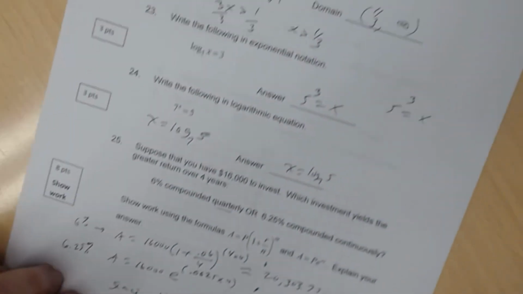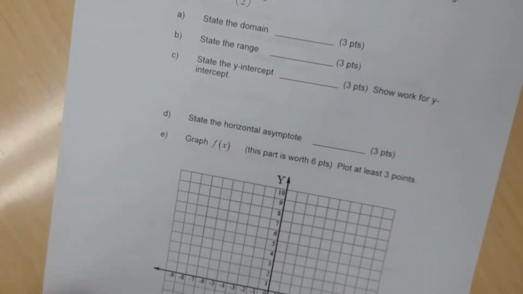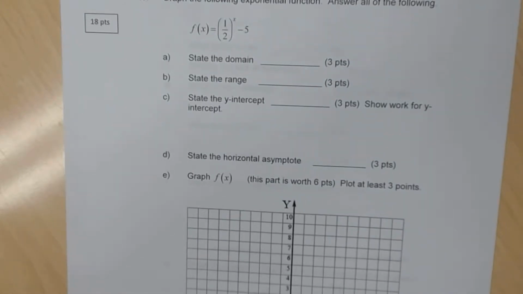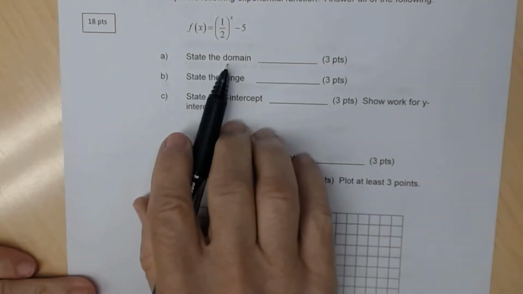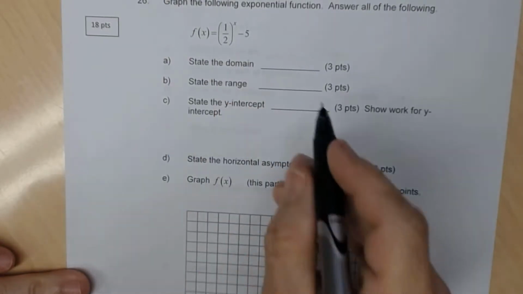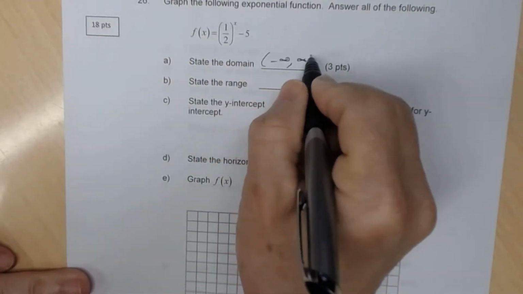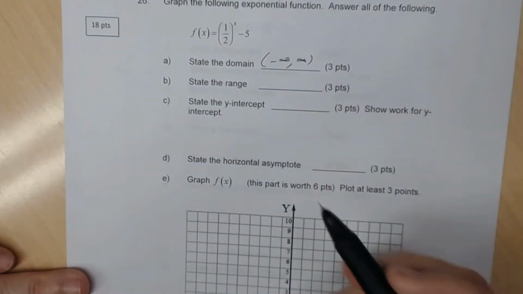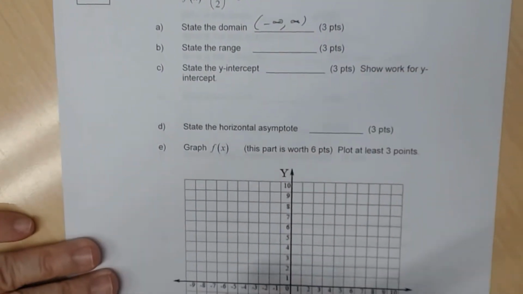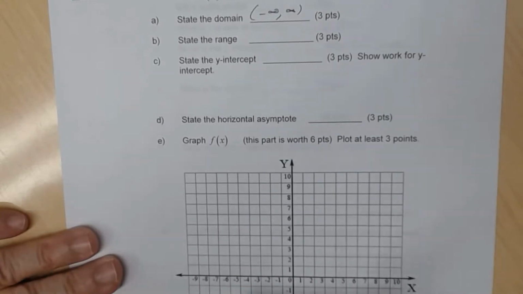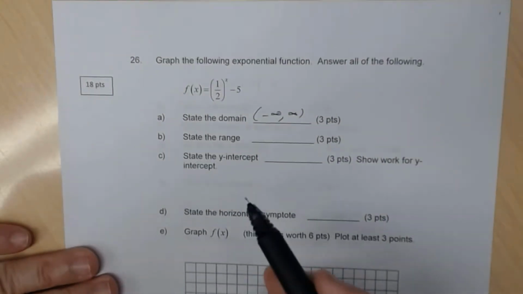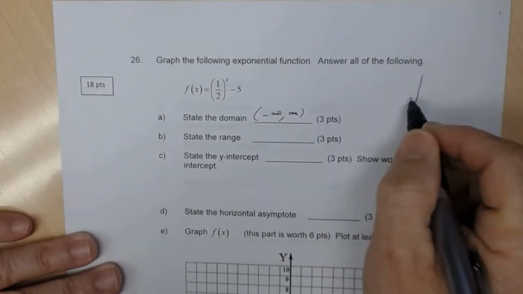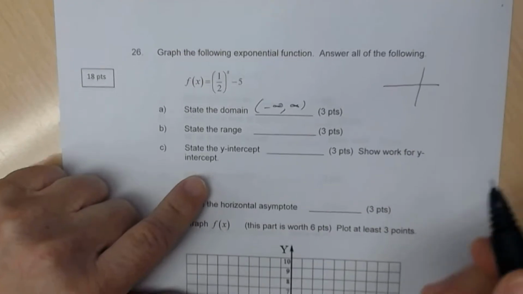Okay, number 26. So number 26, you want to graph this exponential function. And so you want to state the domain. So remember, the domain of an exponential function is all real numbers. Now the range will depend. Now the range is not real numbers. It depends on where the horizontal asymptote is and whether the graph is above or below it. All right, so basically from here though, you can determine the range.